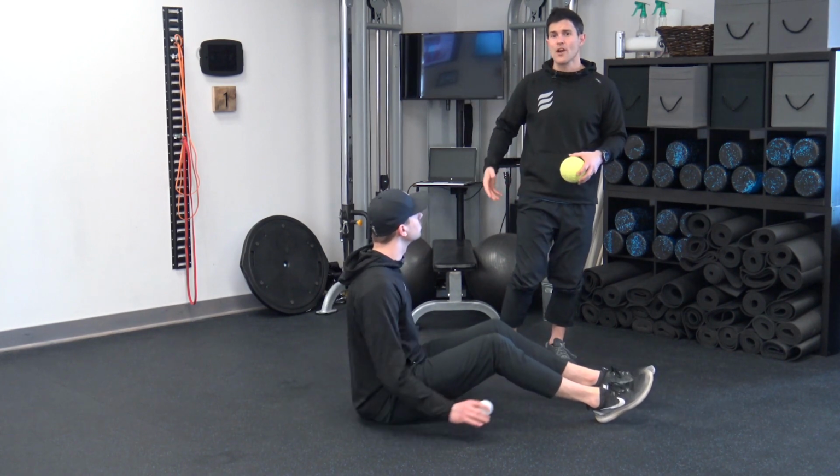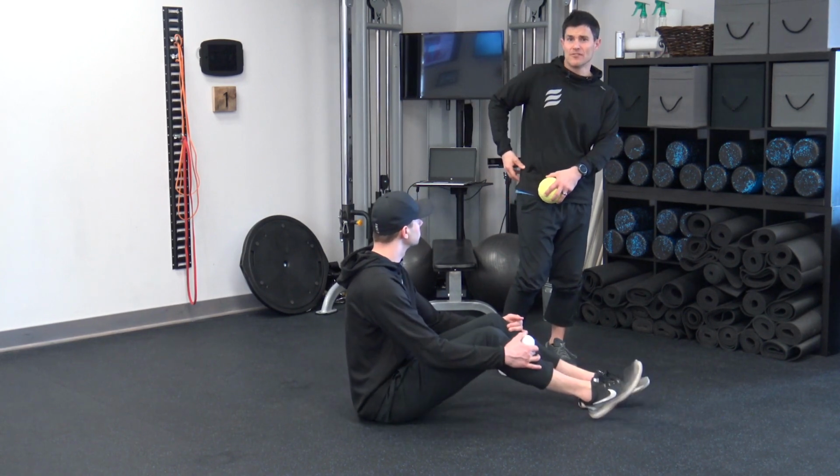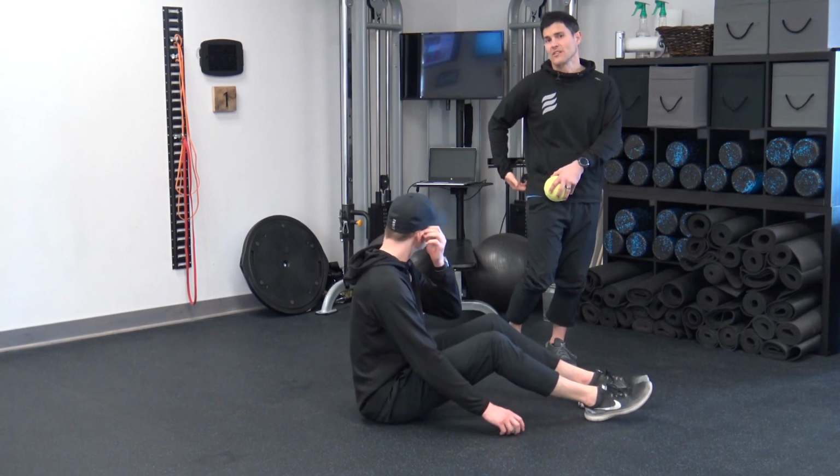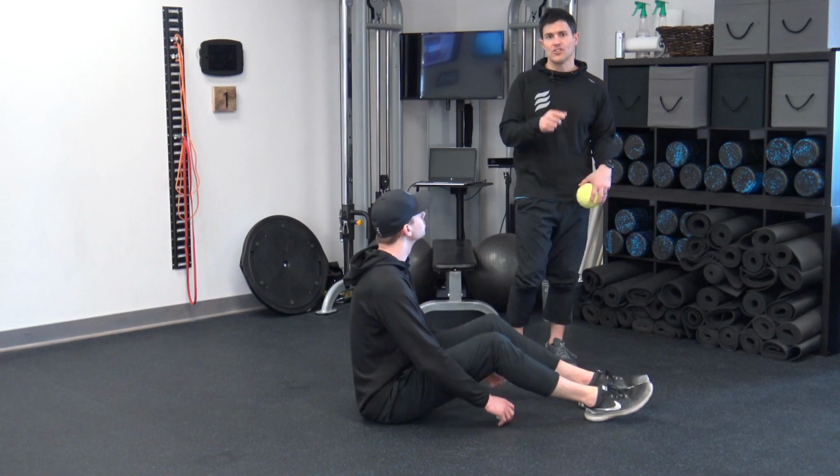Sometimes people are unaware of where it's at. They'll mistake the medial fibers of the glute med, or the anterior fibers of the glute med. They really won't go into the piriformis. Okay, so make sure to check us out.